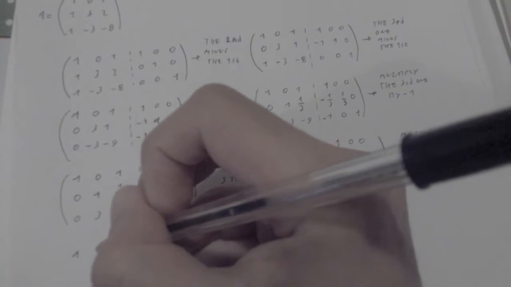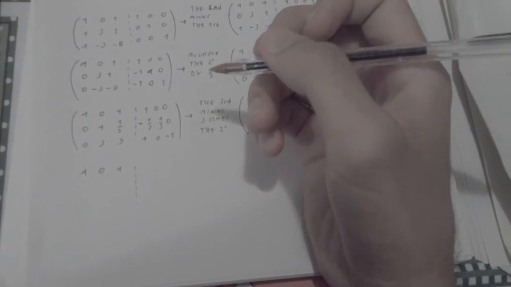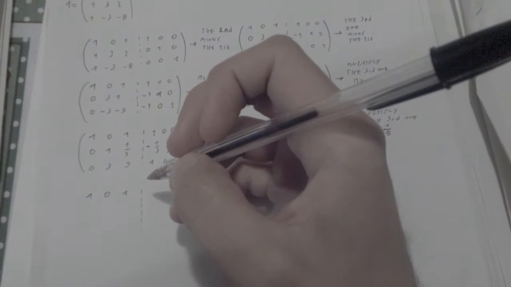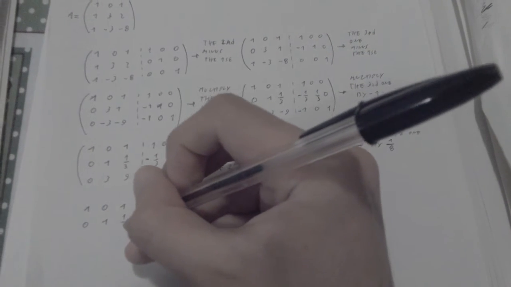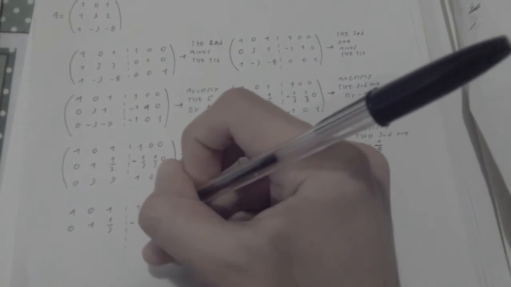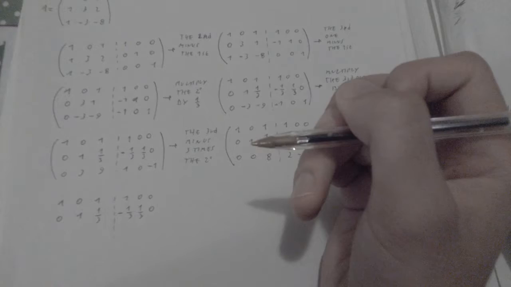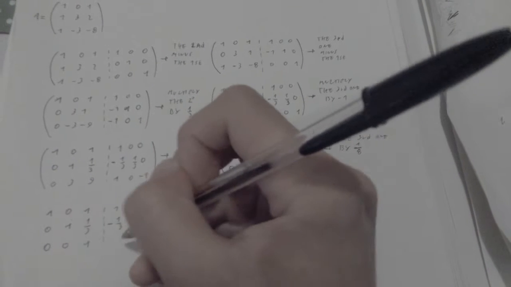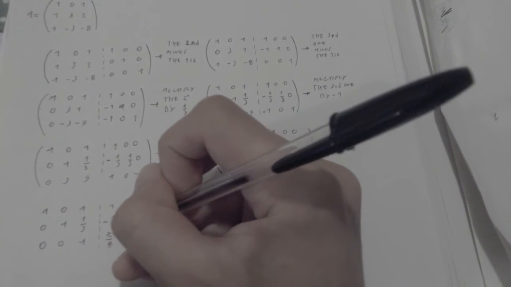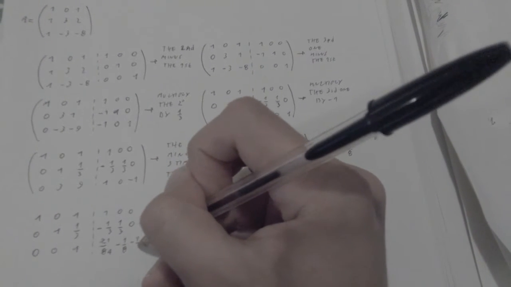So the first one is gonna stay the same, 1, 0, 1, and again 1, 0, 1. I said 1, 0, 1, 1, 0, 0, 0, 1, 1/3, negative 1/3, 1/3, 0, and then I'm gonna have multiplied by 1 over 8, so 0, 0, 1, 2 over 8, which is gonna be 1 over 4, negative 1 over 8, negative 1 over 8, and 2 negative 1.